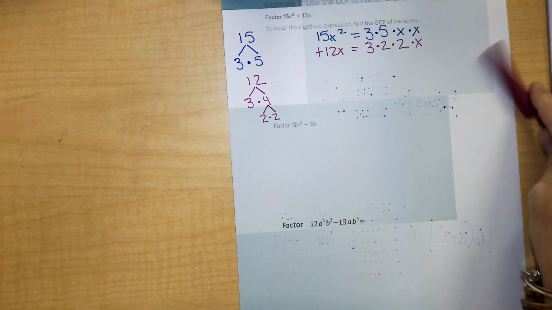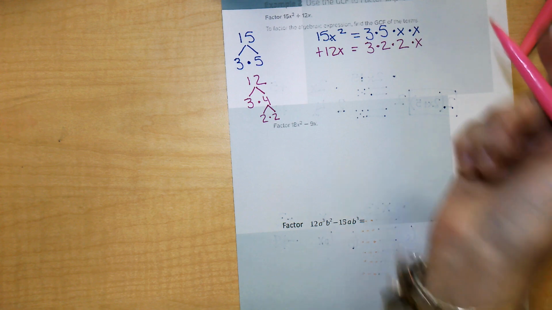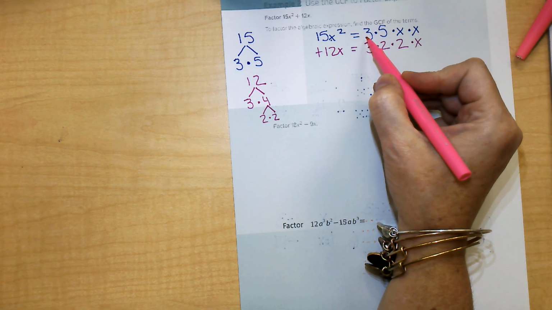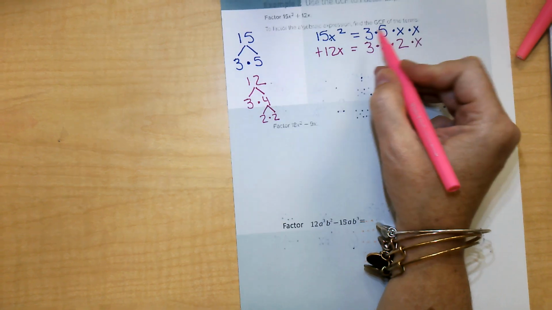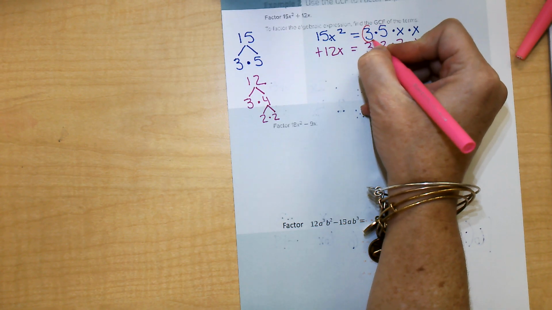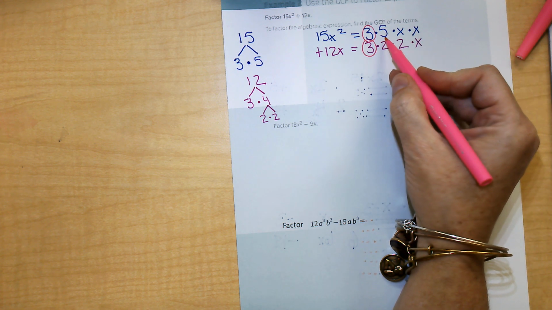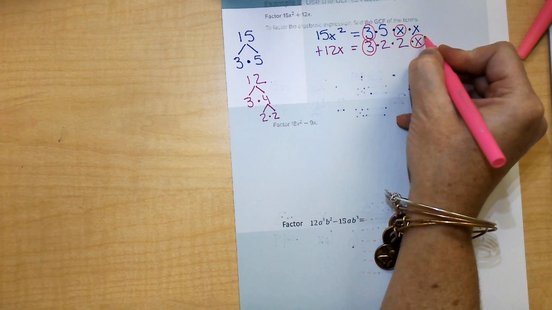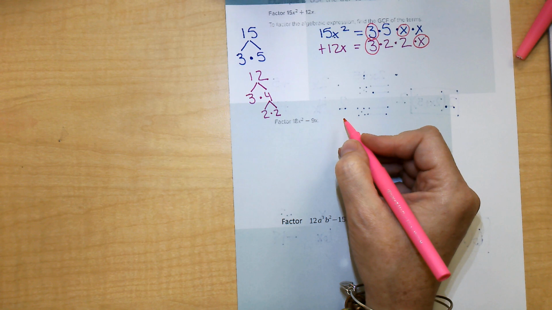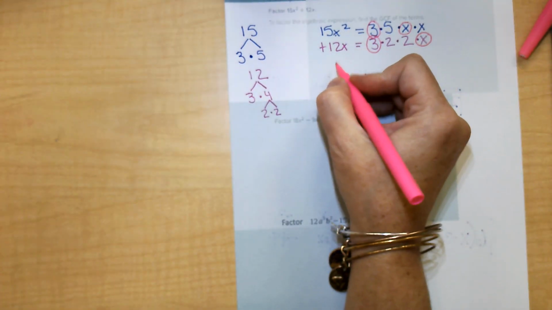Now we're going to play a matching game. We are going to match what matches what we have alike in my blue row and my purple row. Well, in my blue row, I have a 3 I can match with the purple row. Keep going down, I have an x in my blue row, I can match up with my x in my purple row. So what I have matched up in both lines, I'm pulling out of both terms: 3x.